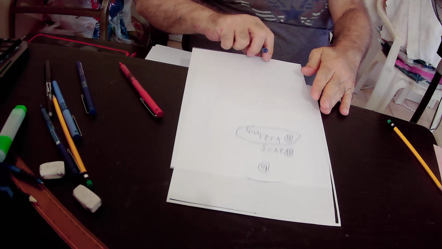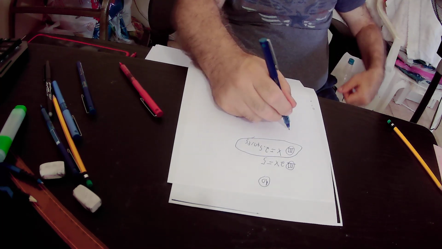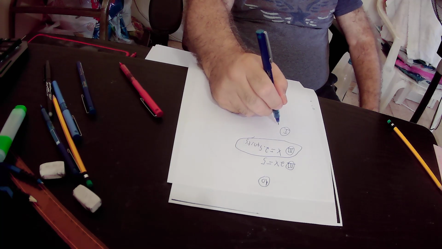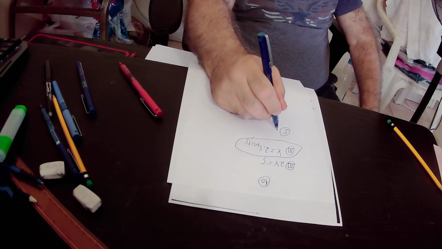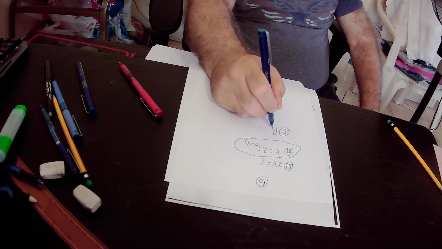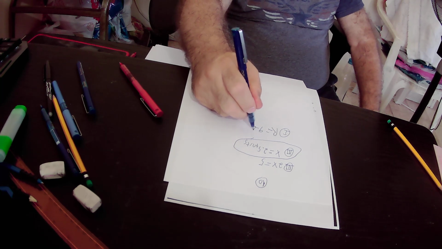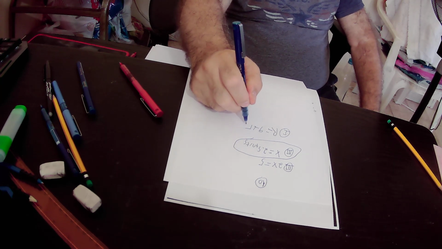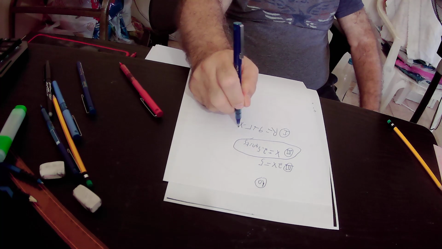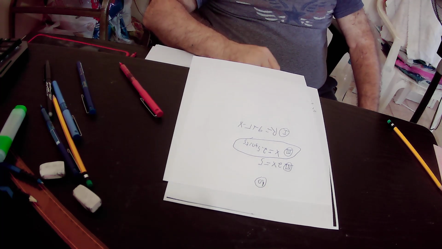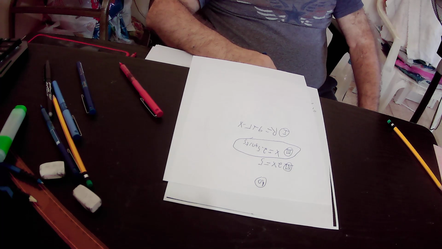So equation number 1 states that the radius of the big circle equals 9 plus small r minus x.